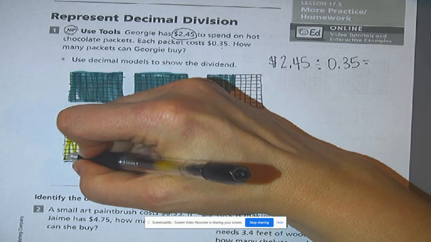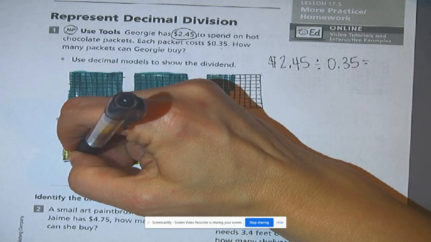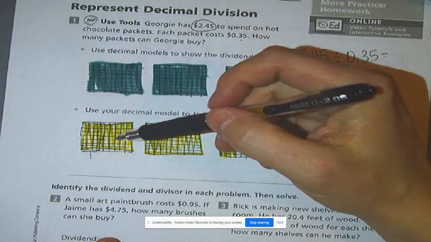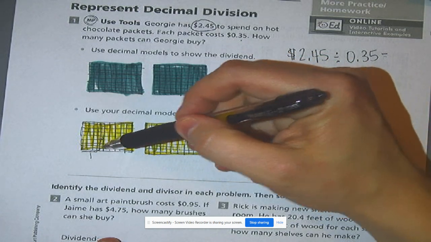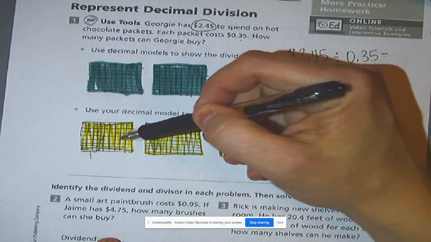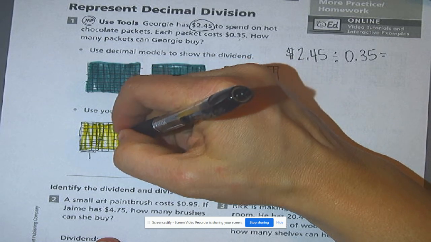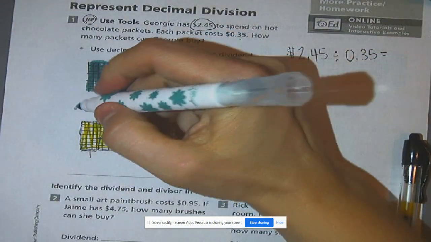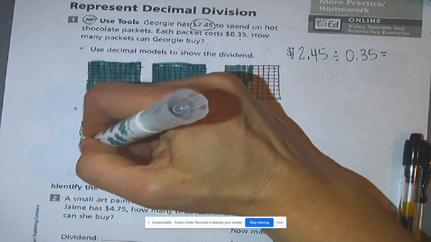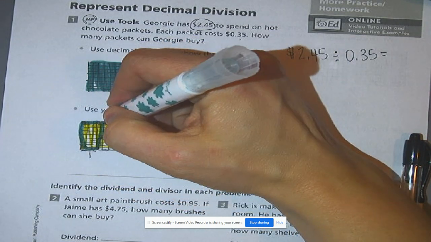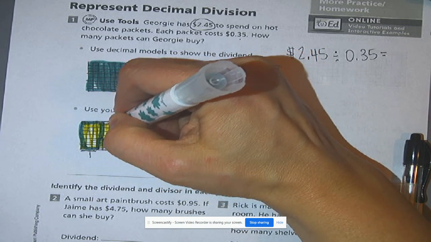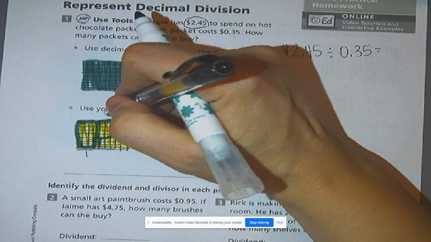So there is one group right there. Can I make another one? I sure can. 1, 2, 3, 4, 5, 1, 2, 3. Another group of 35 hundredths. Maybe if I do it like this. There's a second group.